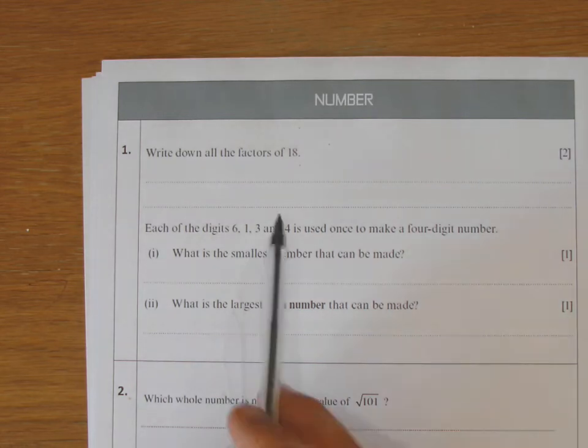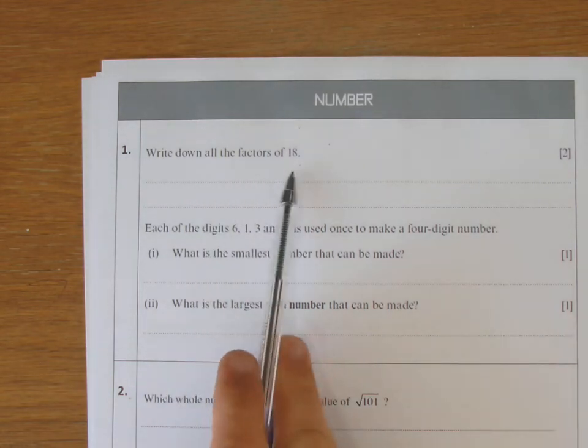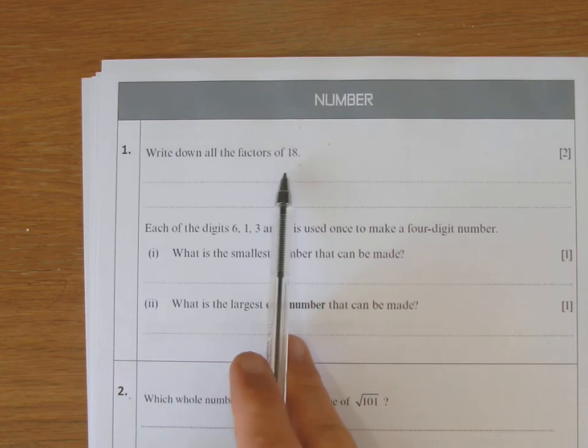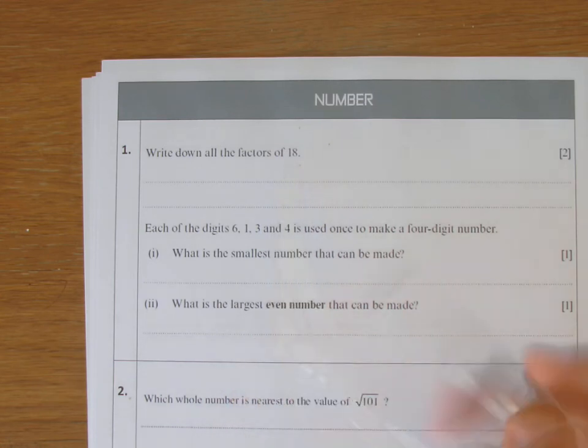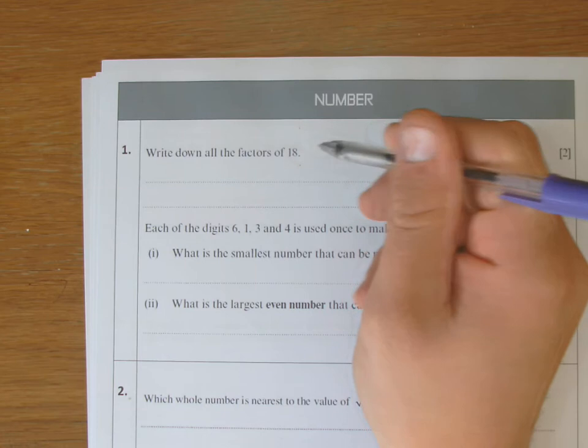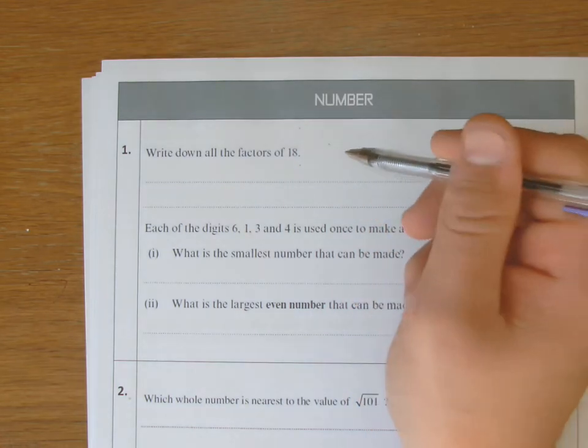Okay, so some questions on number. Write down all the factors of 18. These are the values that go into 18, the numbers that go into 18 perfectly. So if we think about it, 1 goes into 18, doesn't it? Okay, 1 goes into every number.